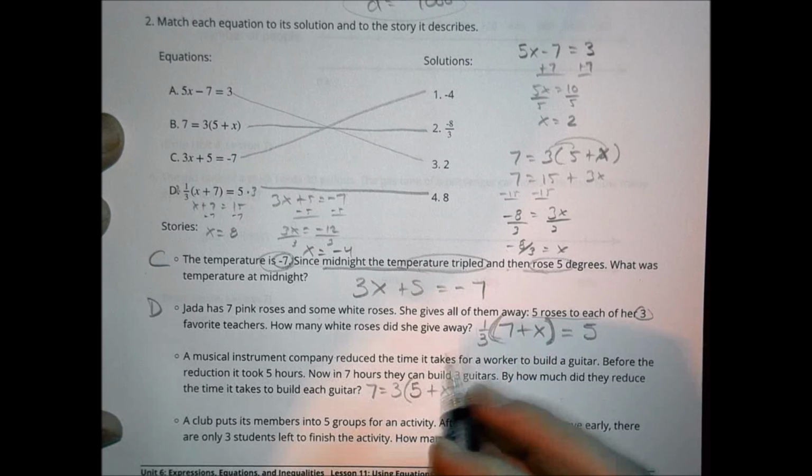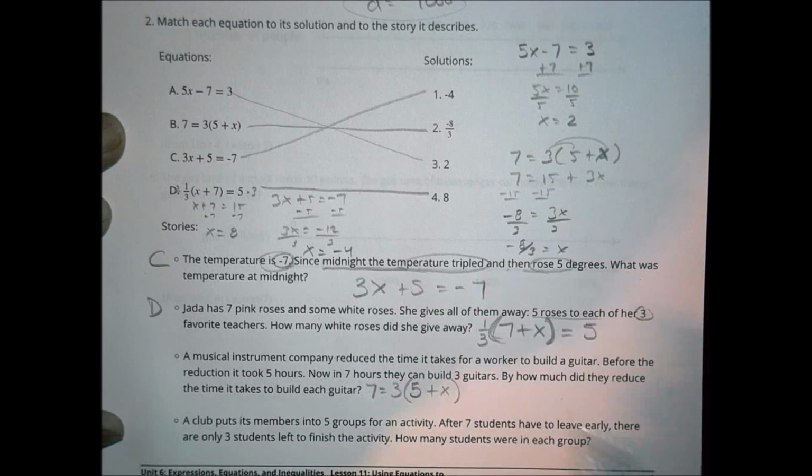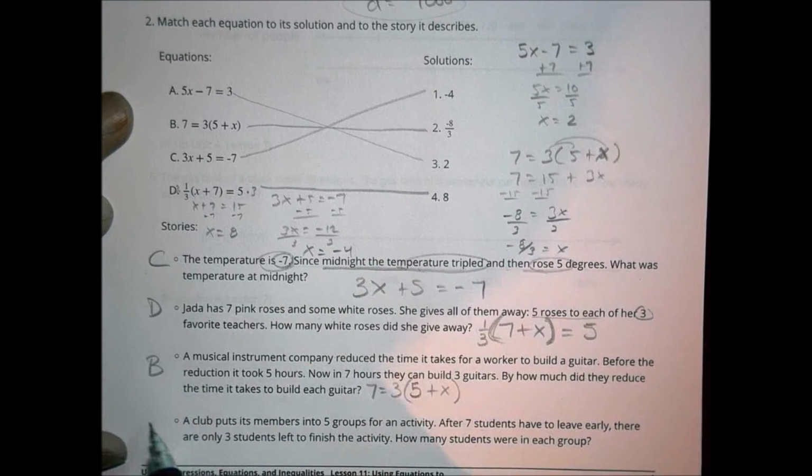We don't really know, but that's what it's probably going to be. So we're going to probably have a negative number there, but that's going to match B. And finally, this would be A, because it's all that's left.